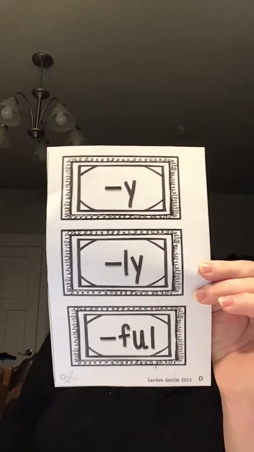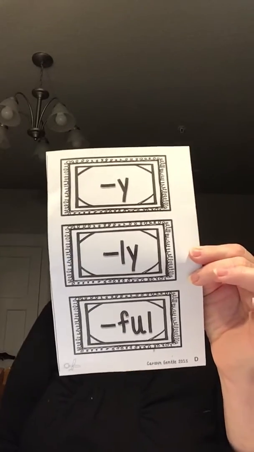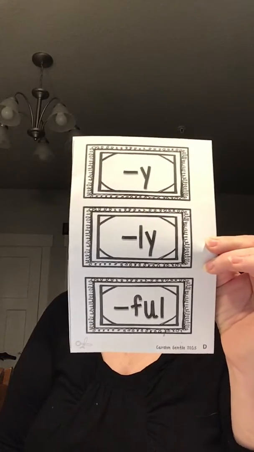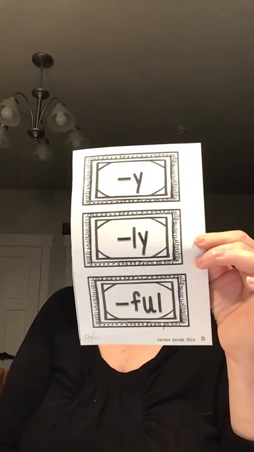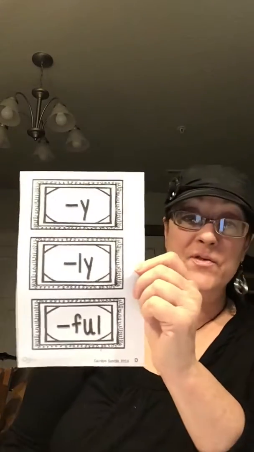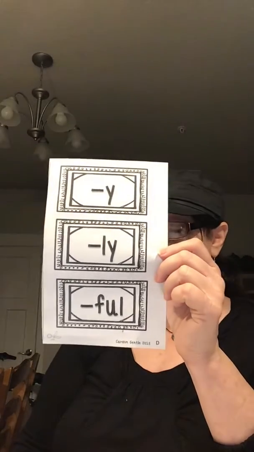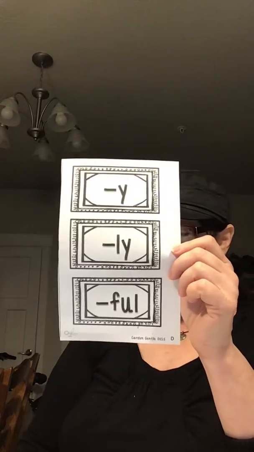For example, if you look at LY, and you have to decide when to use LY, it means either how or how often. If you remember, the lady in the video had talked about trying to decide what question it answers. So if we have the noun friend and we put an LY at the end, what question does it answer? Does it answer how something or how often?